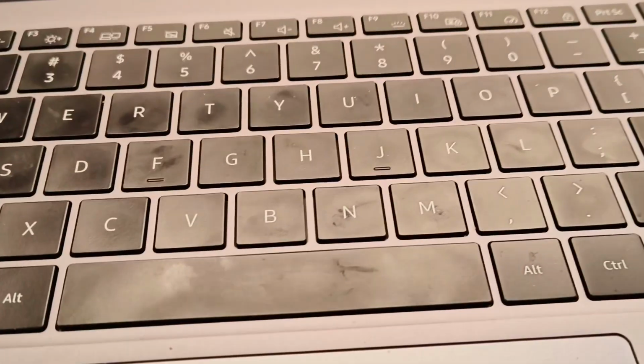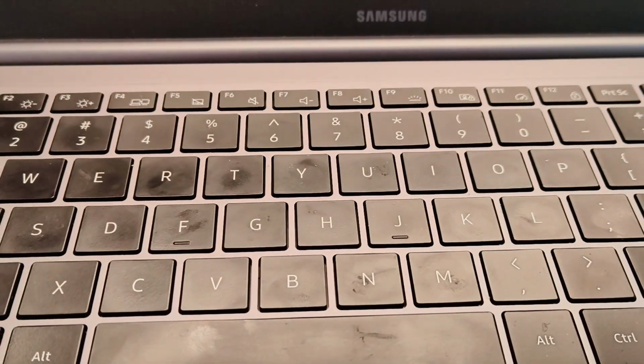So this is how you can enable secure boot in your Windows 11 laptop or desktop.